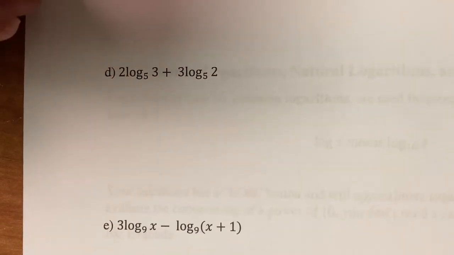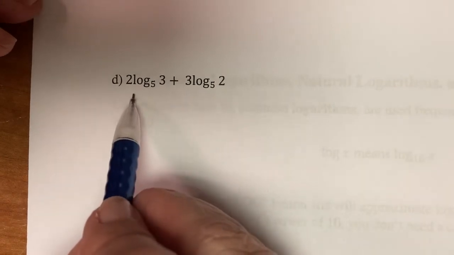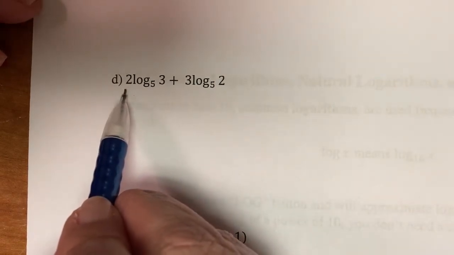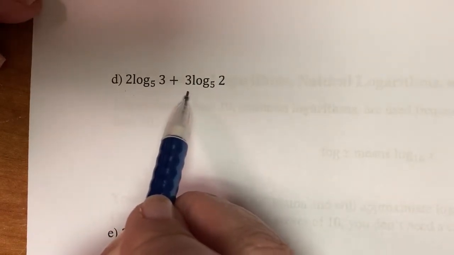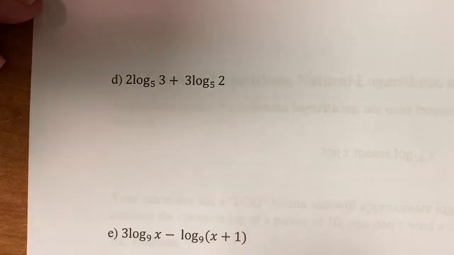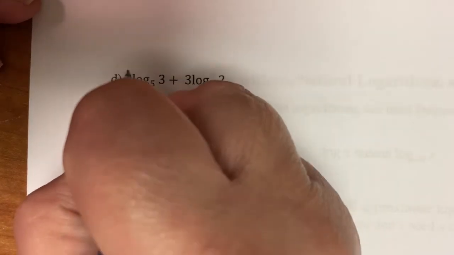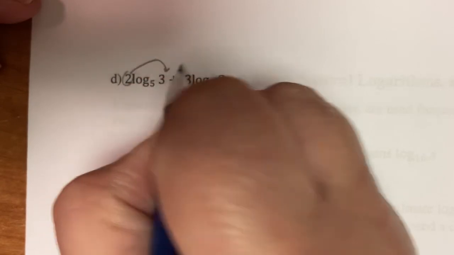Okay, we have more, because these are really important. So look at this one. Well, first of all, see how the 2 is in front of the log and the 3 is in front of this log? That is our last property. Those are really exponents.